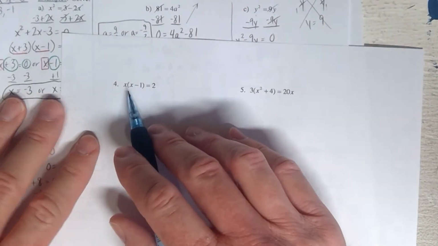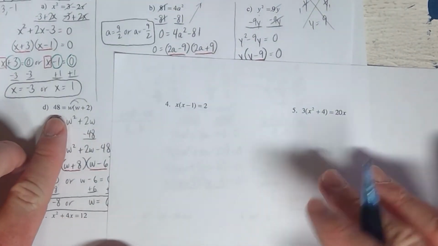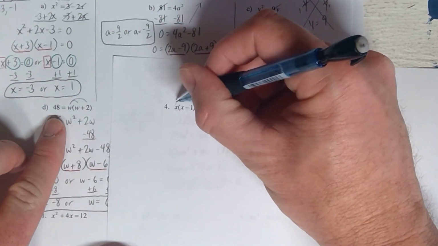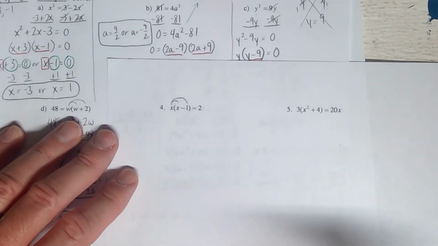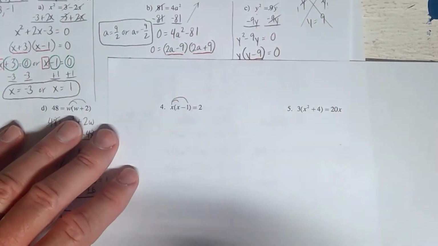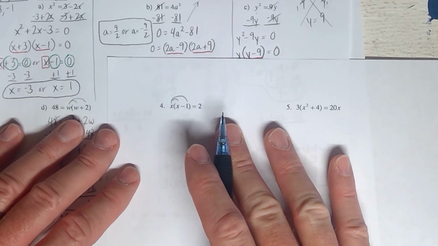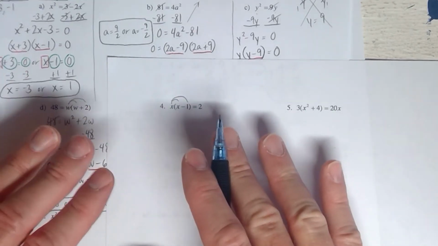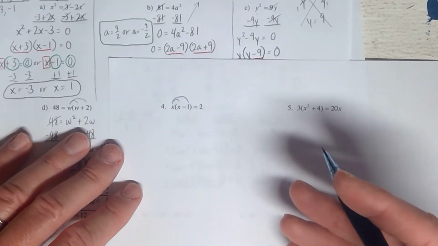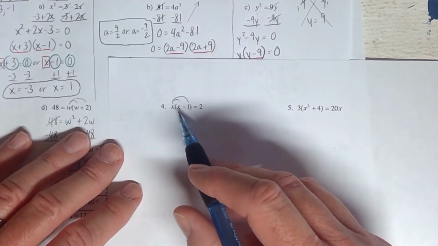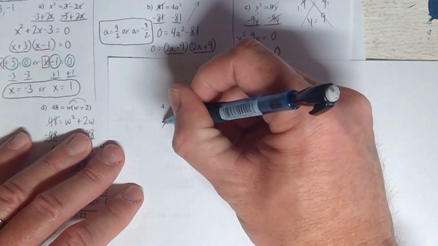Even though this doesn't look like a quadratic equation, as we talked about in problem D here, after you clear out the parentheses, that's when you determine what kind of equation it is. That's important to understand, because even though you know all the equations in this section are quadratic, on the test I'm not going to necessarily tell you which ones are linear and which ones are quadratic. So I need you to understand that.